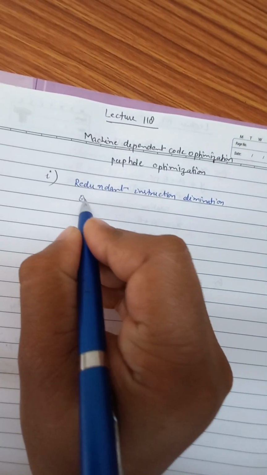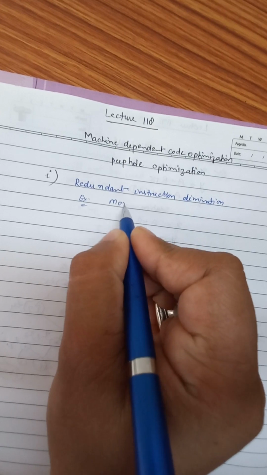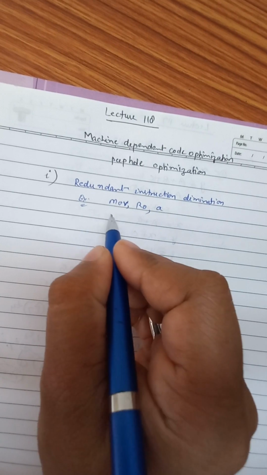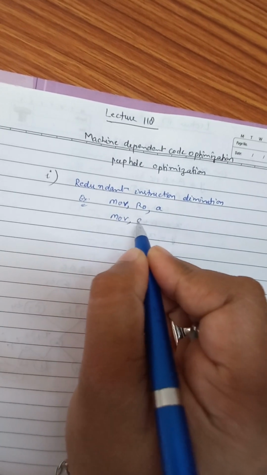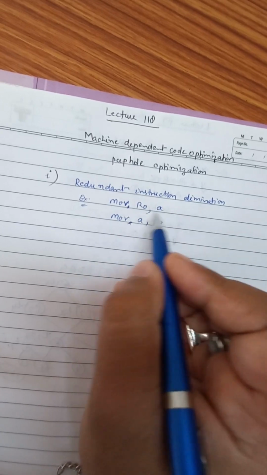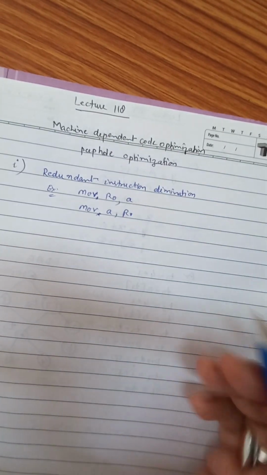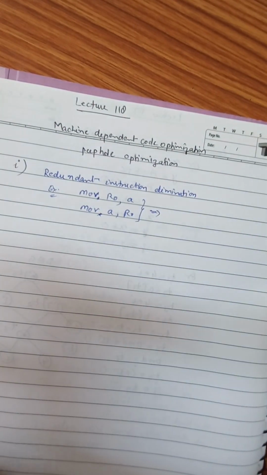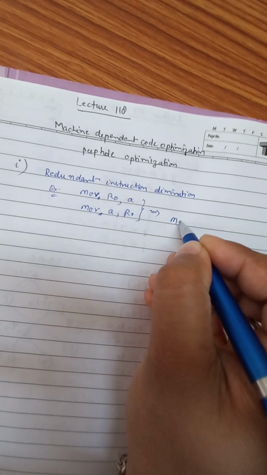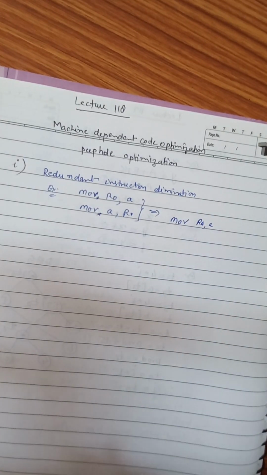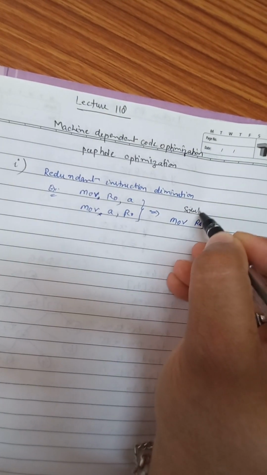Redundant instruction elimination. What is that? Let's take an example. Suppose we have move R0 A, or suppose we write like this, move A R0. So we are able to see that both are the same, right? Both are redundant. So what is the solution for this? We write the same only: move R0 A. This reduces the redundancy. This is one example.